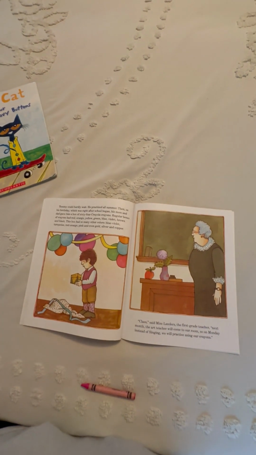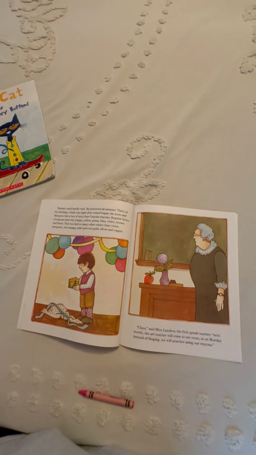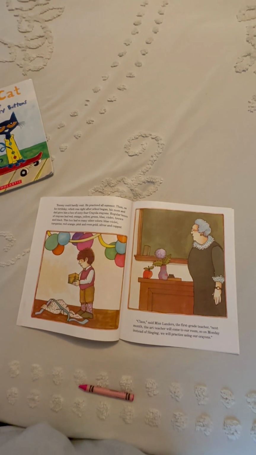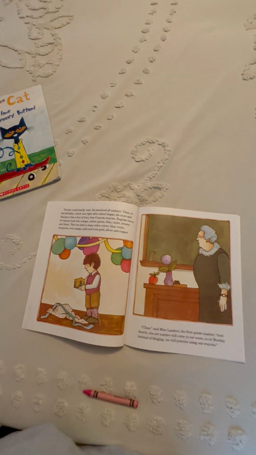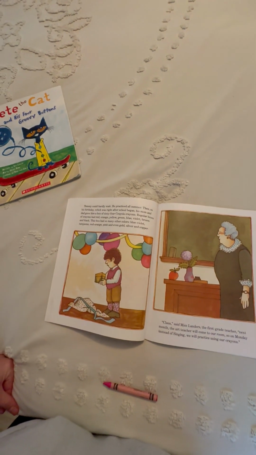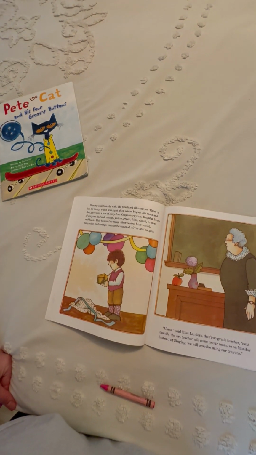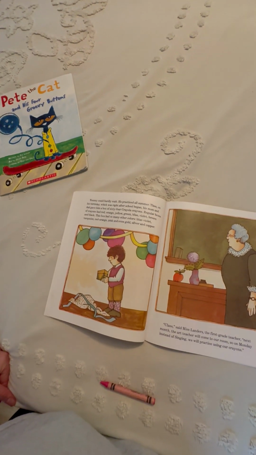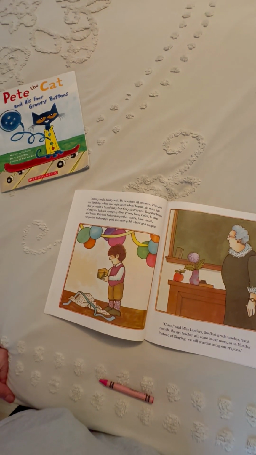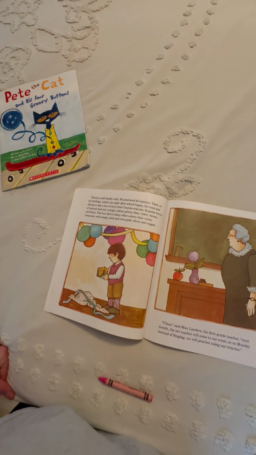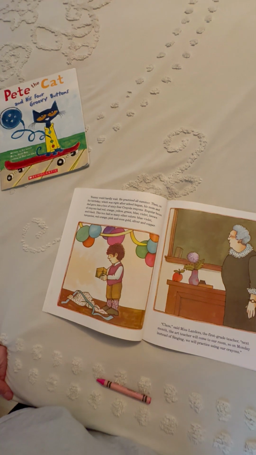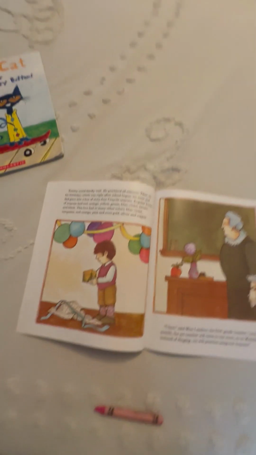Tommy could hardly wait. He practiced all summer. Then on his birthday, which was right after school began, his mom and dad gave him a box of 64 Crayola crayons. Regular boxes of crayons had red, orange, yellow, green, blue, violet, brown, and black. This box had so many other colors: blue, violet, turquoise, red, orange, pink, and even gold, silver, and copper.